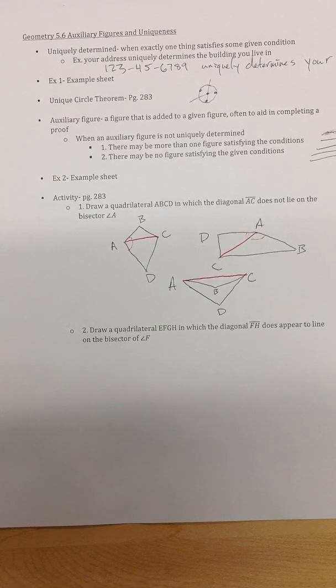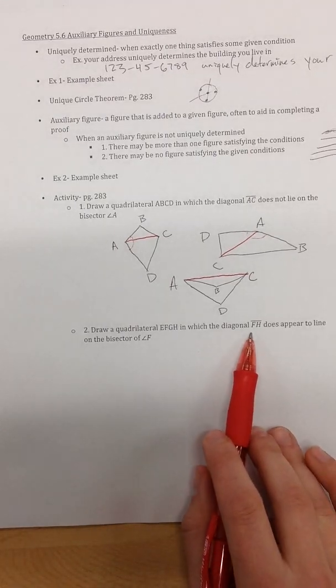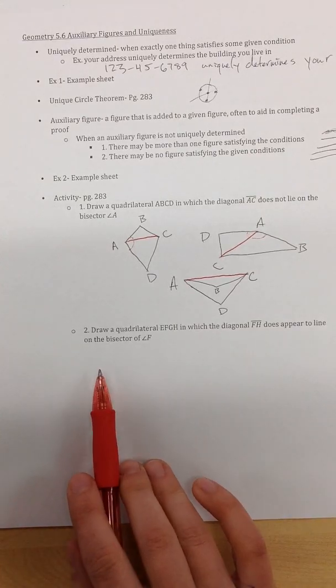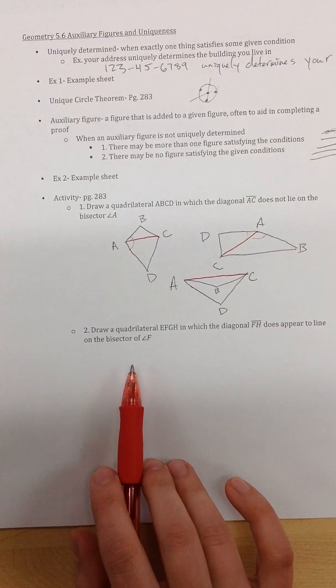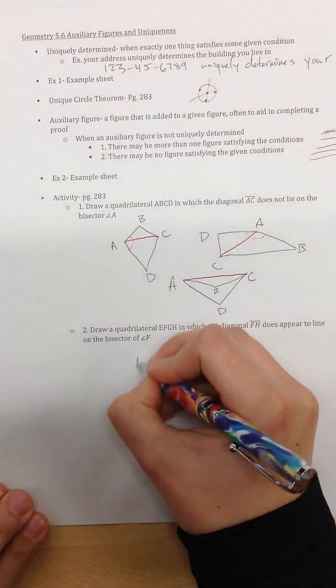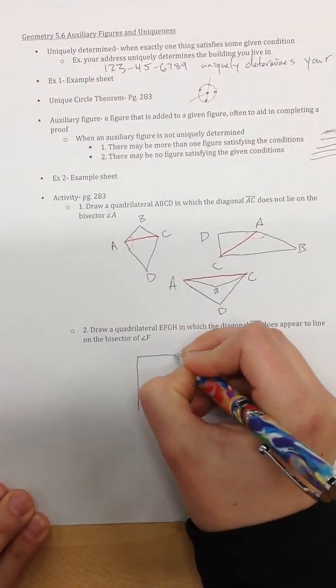Now for this next one, they want it to be a bisector. They want you to draw a quadrilateral again, and they want the diagonal between the F and the H to appear, so you don't have to measure it or anything, but to be a bisector, splitting angle F in half. So see if you can come up with some pictures there, and then I'll draw some in. So one of them you could do would be a square.